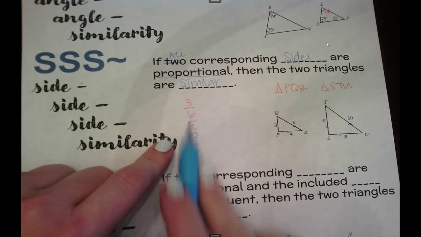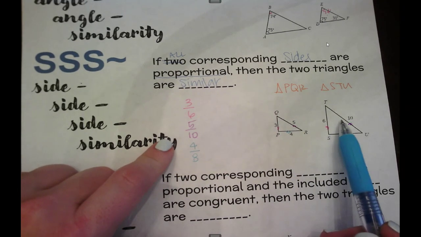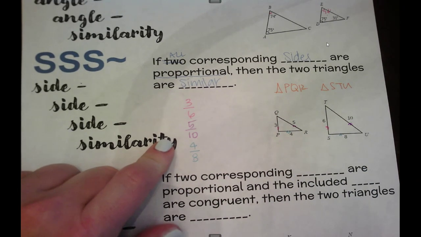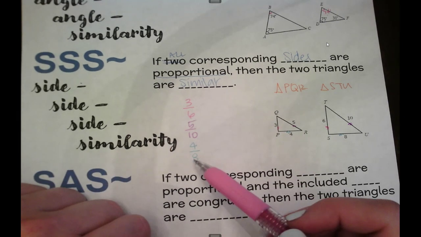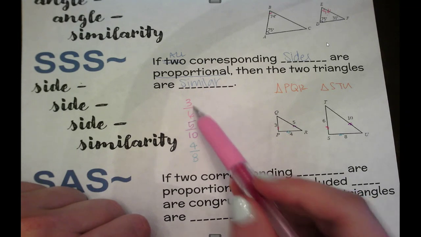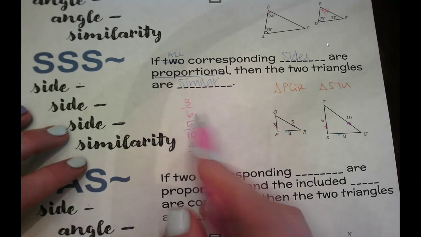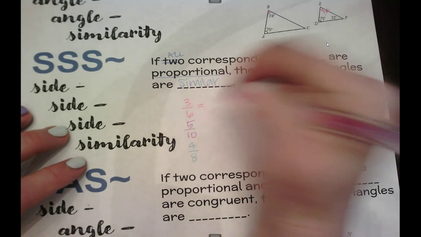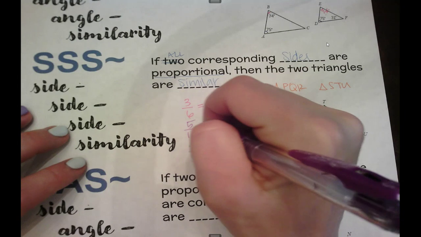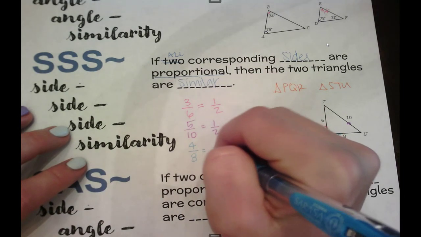Make sure whenever you do each of these, you're putting the same triangle on top and the same triangle on the bottom. If you get those mixed up, then we're going to have some issues. So remember, our ratio, we need to simplify it because these all look different, right? Let's simplify it and see. 3 over 6 simplifies to 1/2. 5/10 is 1/2. 4 over 8 is 1/2.